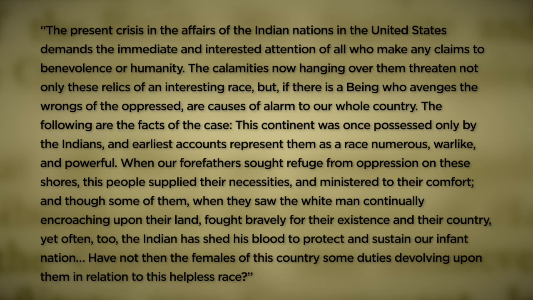Now, you can definitely say that there are some problematic ideas about Native people in this statement, and you'd see more if you read the whole thing. But still, this is an important effort to stop removal.